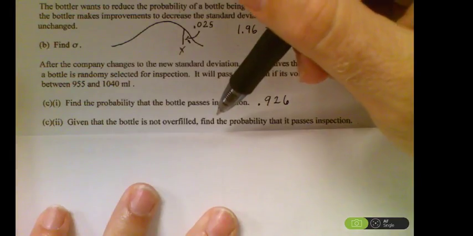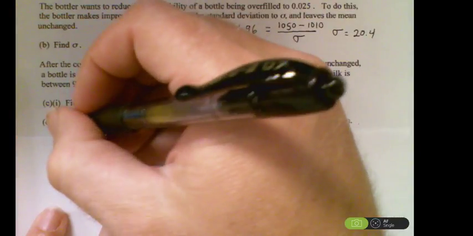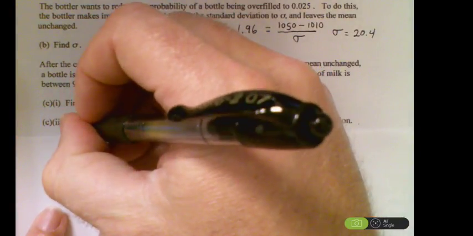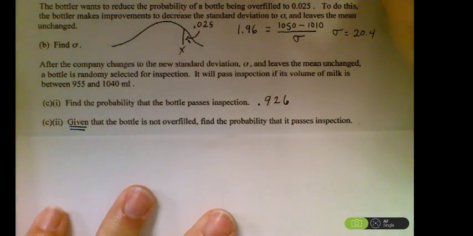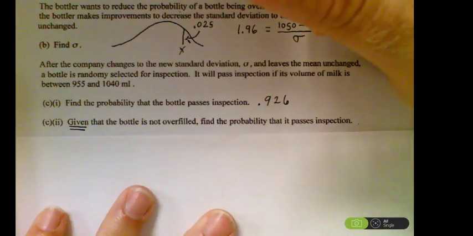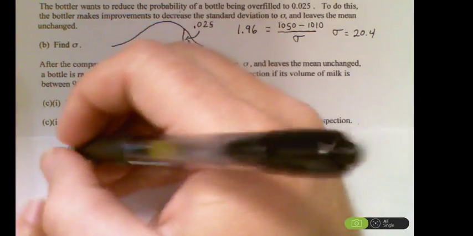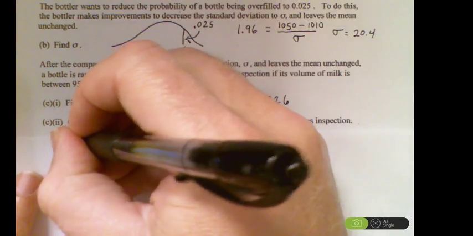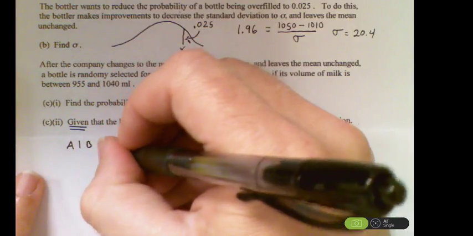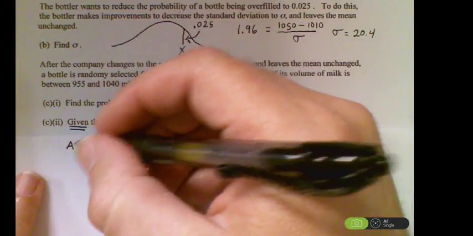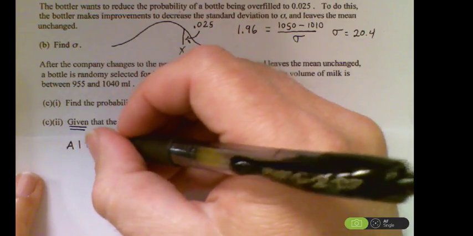For part 2, given the bottle is not overfilled. A key word here that links us back to our probability work is the word given. So we have a conditional case. Remember how we've done given problems in the past: A given B. When we do that, we always put the given on the bottom, and the A and B on top. Keep that in mind.